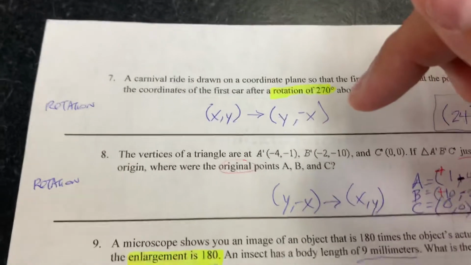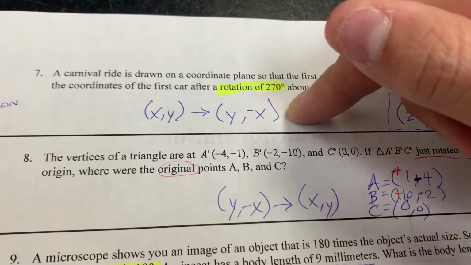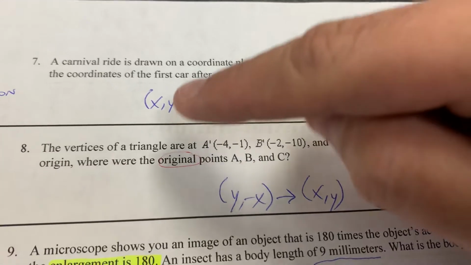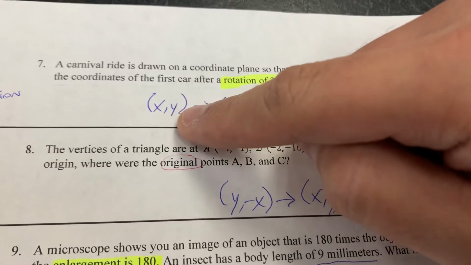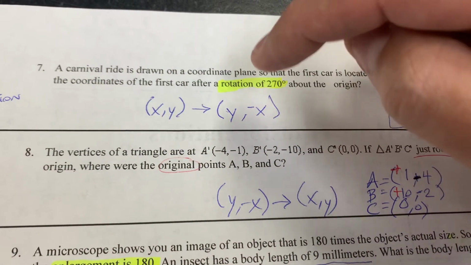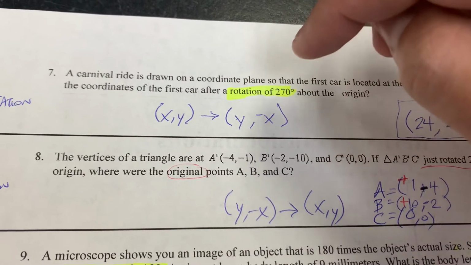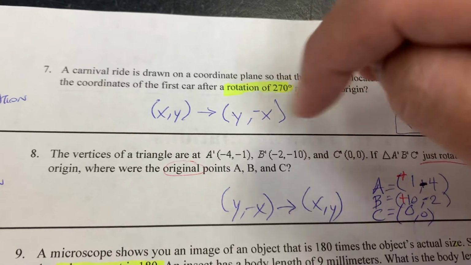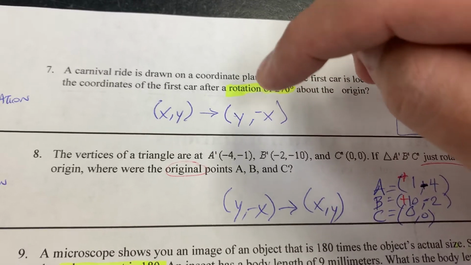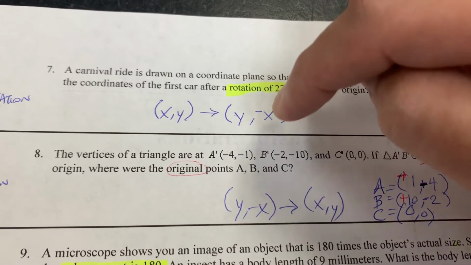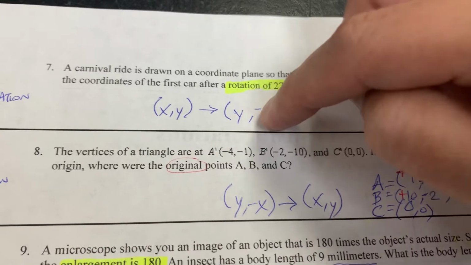I don't have them written down here, but this is the one for rotating 270 degrees. What happens is from your point, if you're going to rotate 90 or 270 degrees, you swap the coordinates, like you switch the x and the y. But if it's 270, you change the sign for that second one.